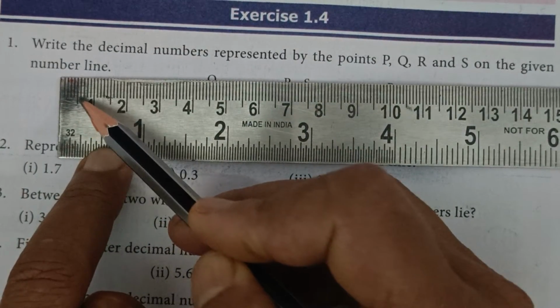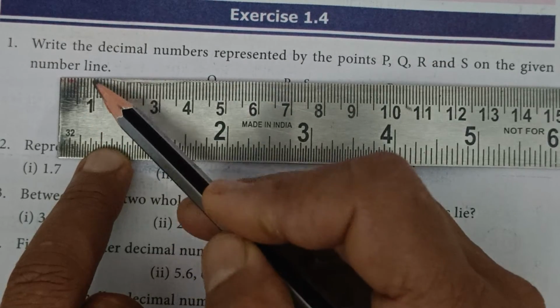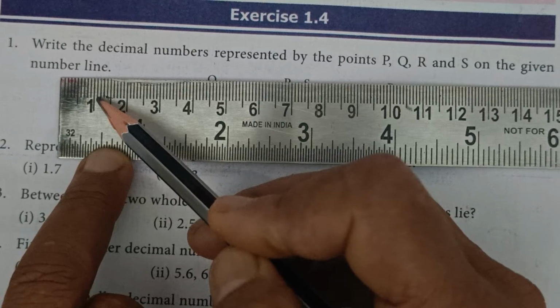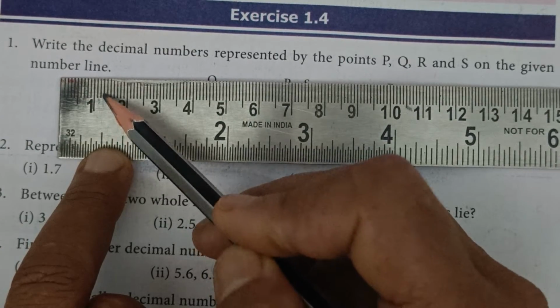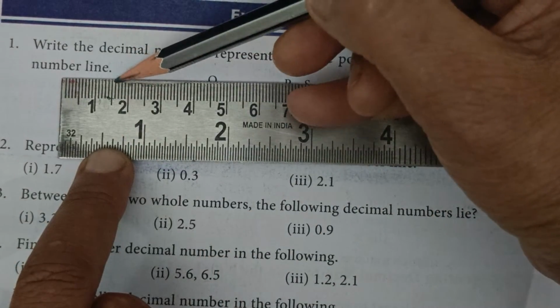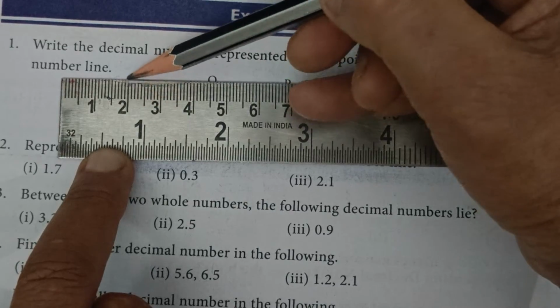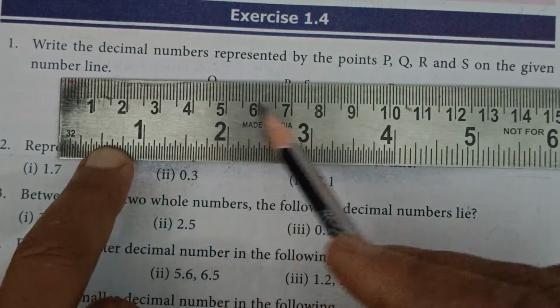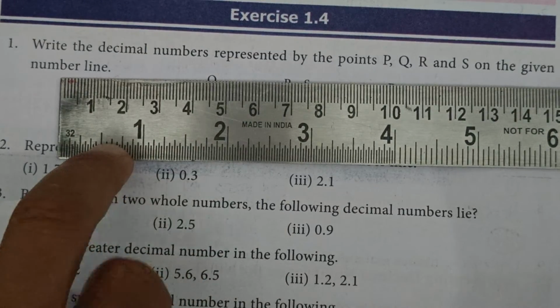This is 0.5. Then 0.6, 0.7, 0.8, 0.9 and 0.10 is only 1. After 1, the numbers are 1.1, 1.2, 1.3, 1.4. This is 1.5. Then we have 1.6, 1.7, 1.8, 1.9 and 1.10 is only 2. Just like the ruler, it's the measurement, how we measure and draw a line segment. The same thing we use here.